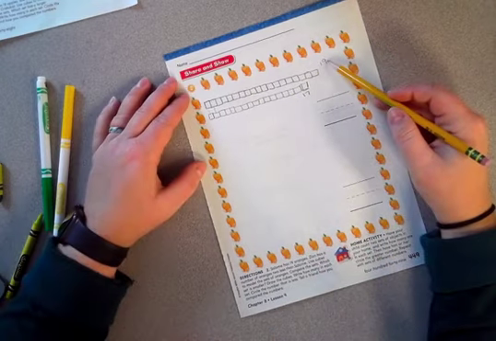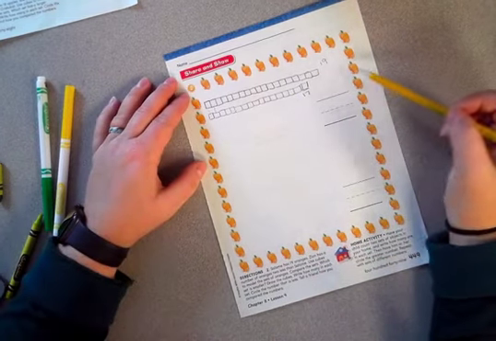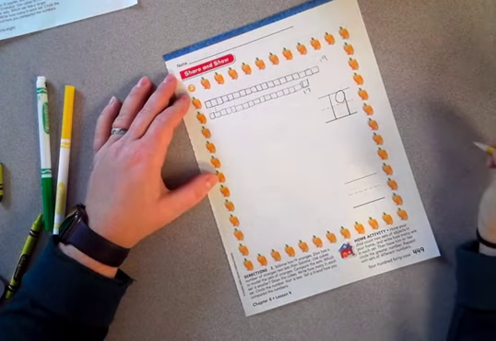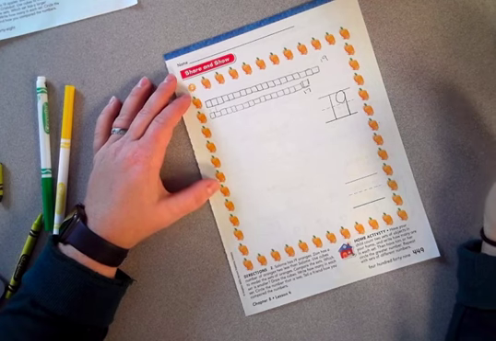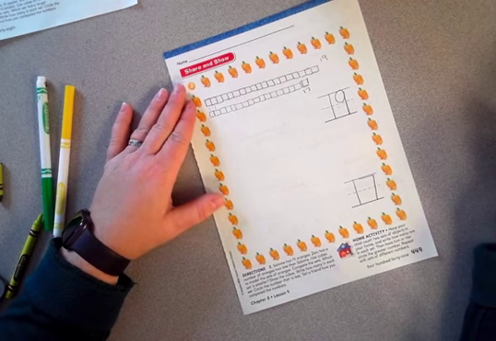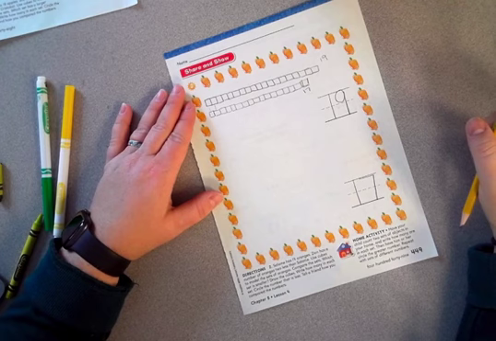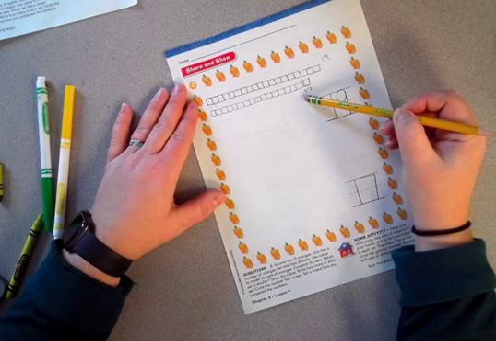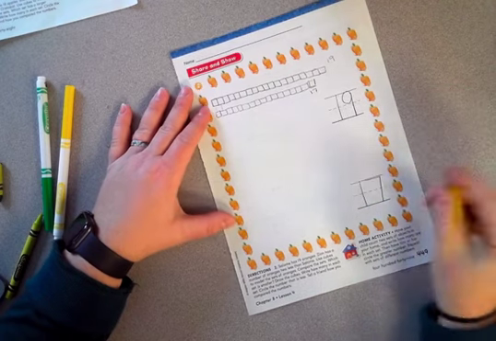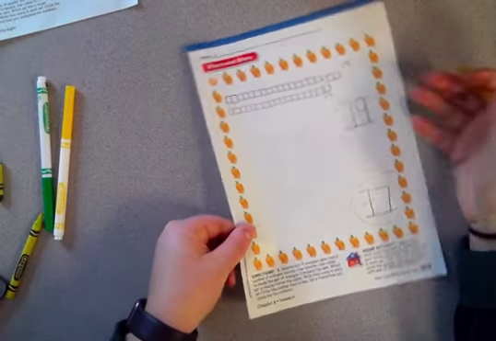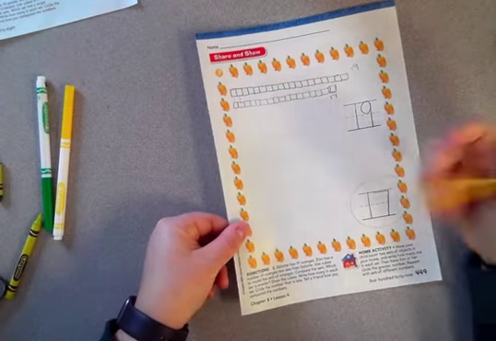How many oranges did Salome have? 19. How many did Zion have? 17. Now, which number is less? Which group had less? Salome or Zion? Zion had less because he had 17. 17 is 2 less than 19.